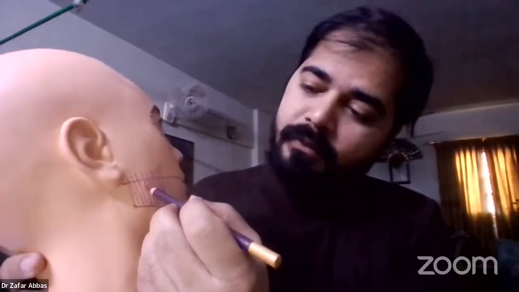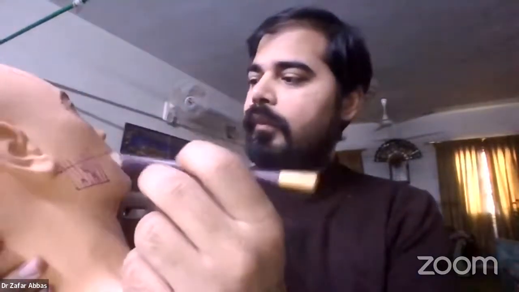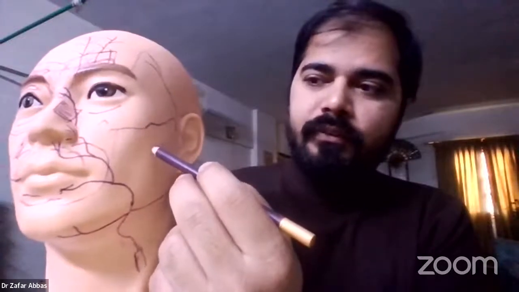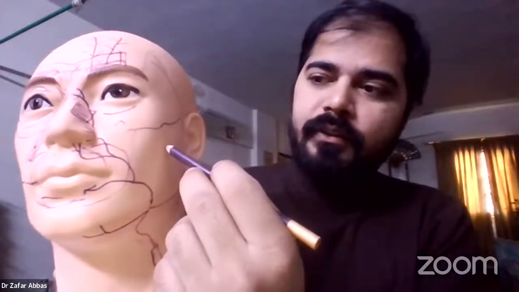We inject in almost 3 points. In this area, when we are injecting, we have to keep our needles.